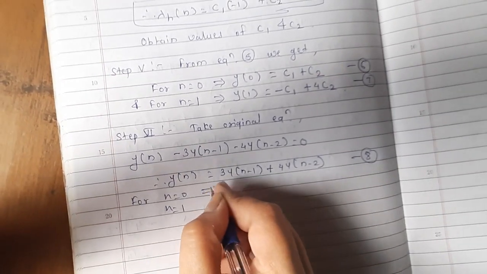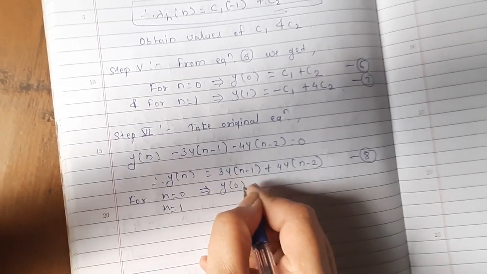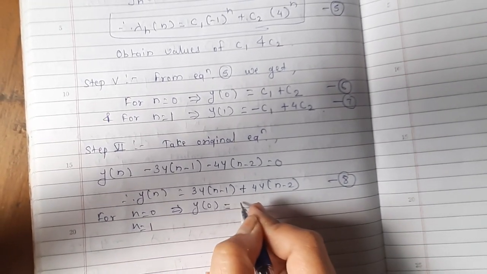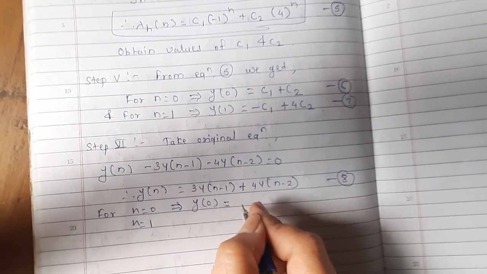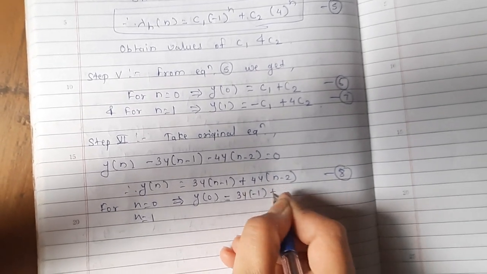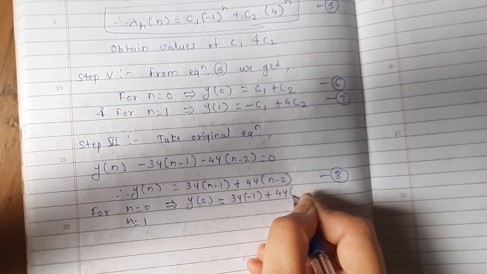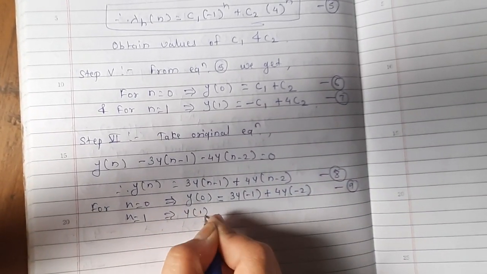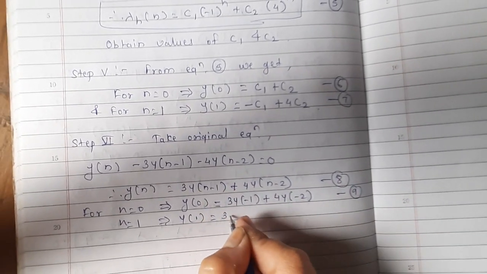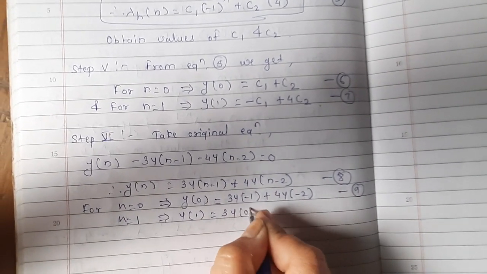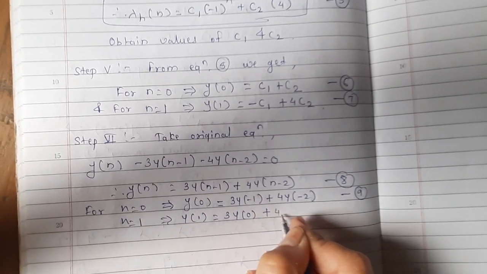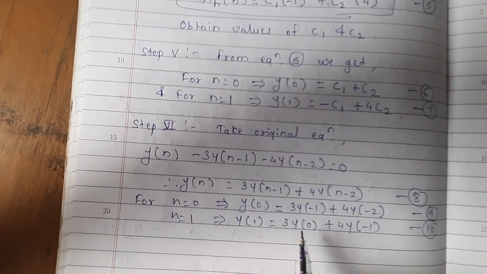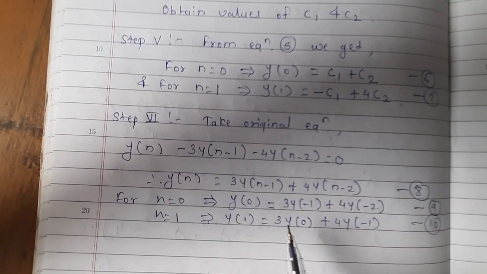Now here also we have to find for n is equal to 0 and n is equal to 1. So y of 0, n is equal to 0, 0 minus 1 is minus 1, so it is 3y of minus 1 plus 4y of minus 2. This is equation 9, and y of 1 is what? It is 3y of 0, means it is 0, plus 4y of minus 1. This is equation 10.